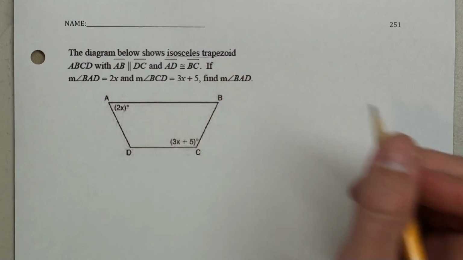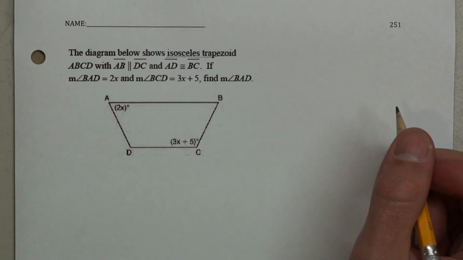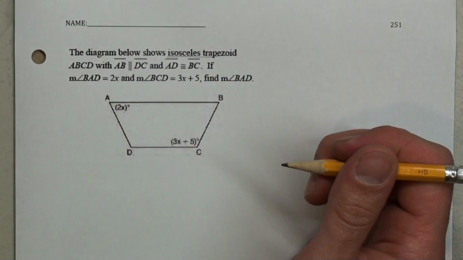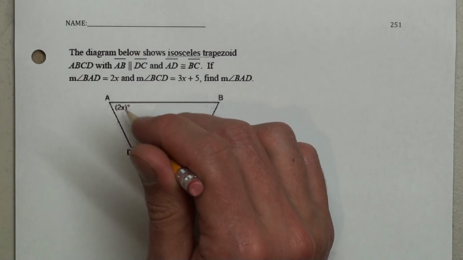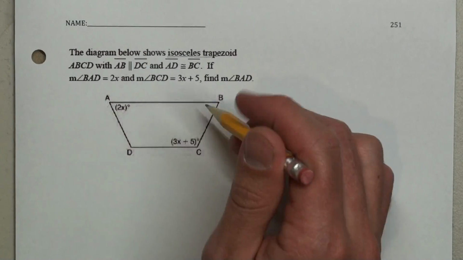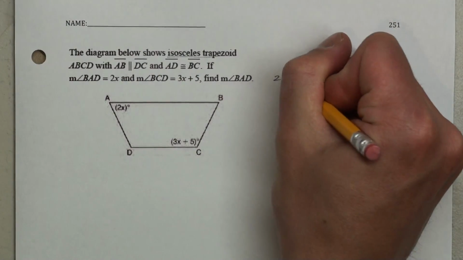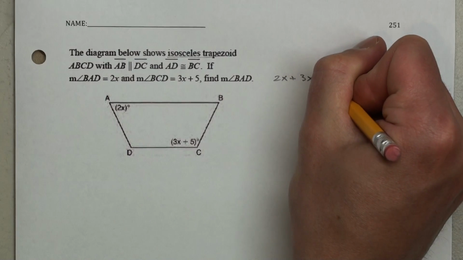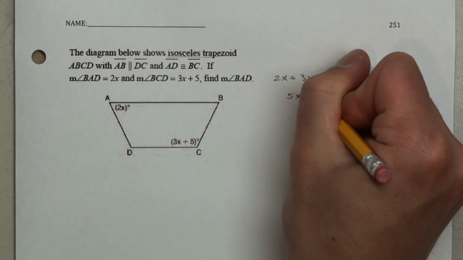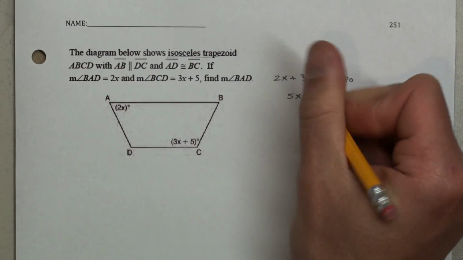Isosceles trapezoid. I know that angles that are opposite each other in an isosceles trapezoid are supplementary. These two are supplementary, these two are supplementary, these two, and also these two. So I know that 2x plus 3x plus 5 equals 180. So 5x plus 5 equals 180.